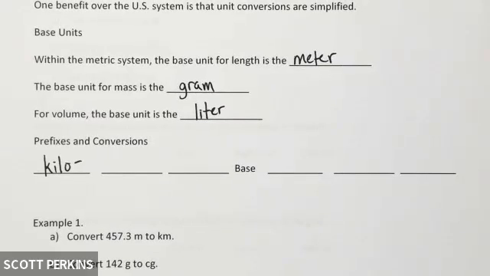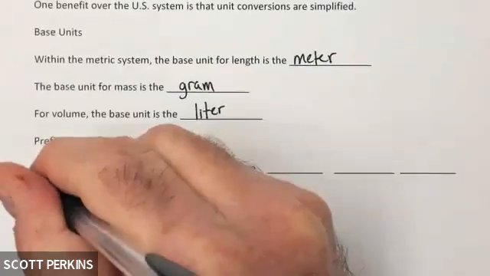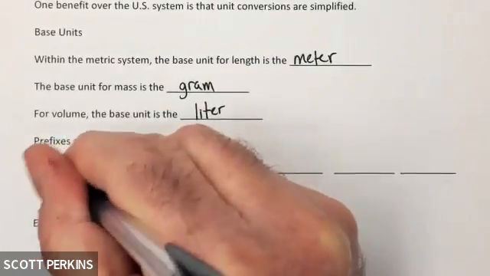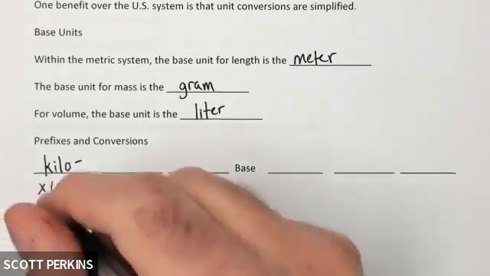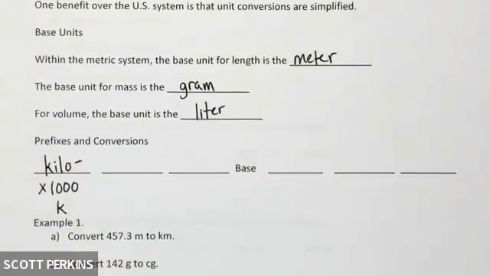So we can talk about a kilometer or a kilogram or a kiloliter. What kilo means is times 1,000. So when you say that you have a kilogram of something, that means you have 1,000 grams. Okay, that's what this lingo is telling you. If you walk a kilometer, that means you've walked 1,000 meters. The symbol for kilo is just a K.